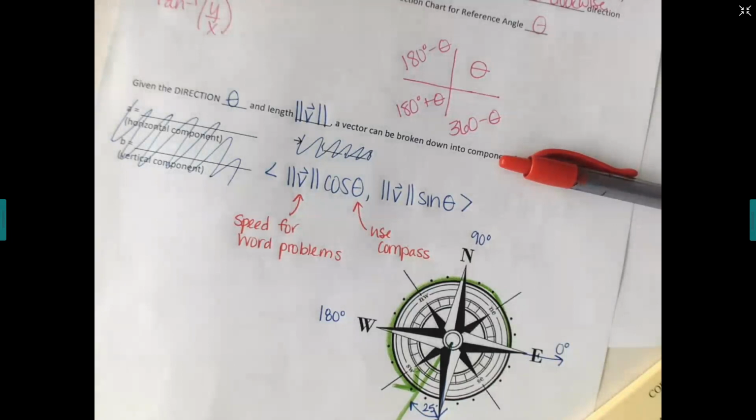So it's not negative. It's actually this. Okay, so write it down first.